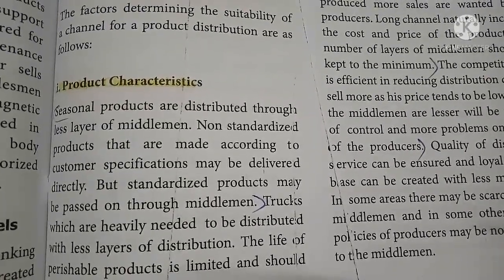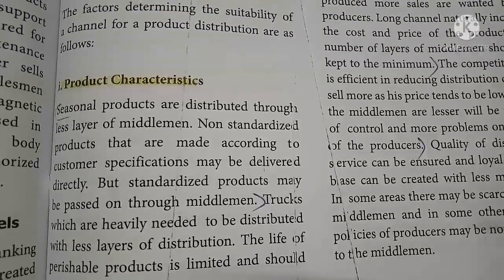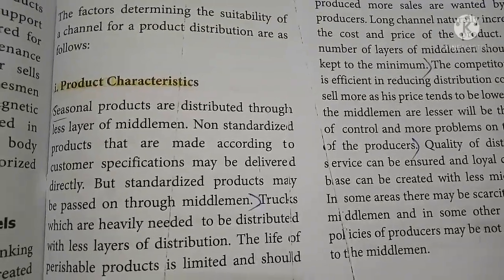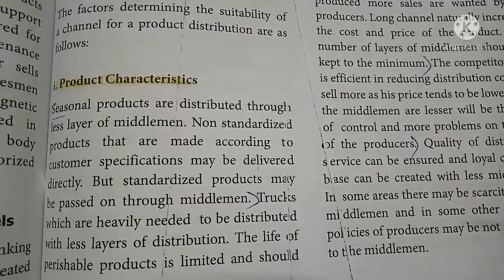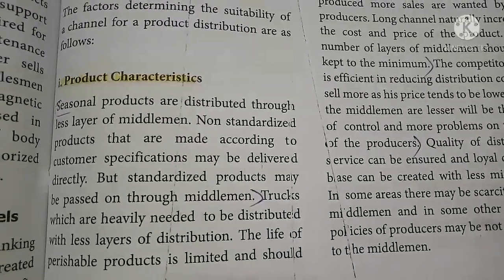Non-standardized products that are made according to the customer's specifications may be delivered directly, but standardized products may be passed on through middlemen.